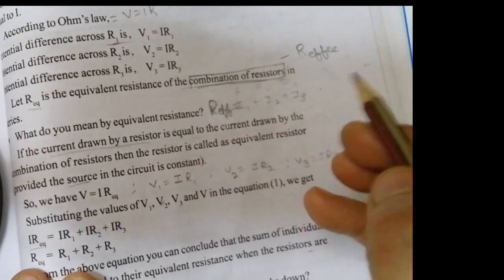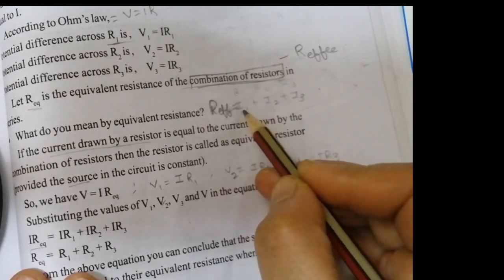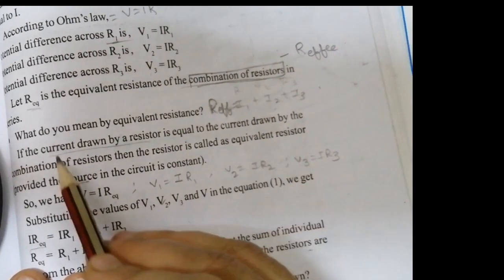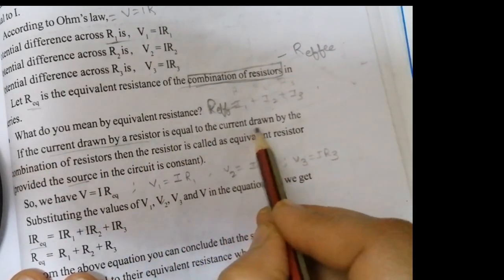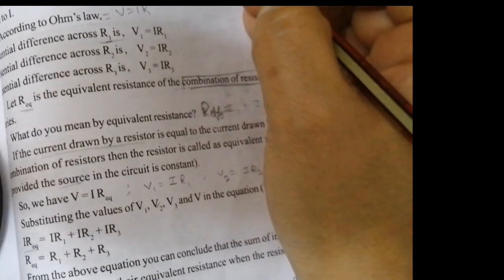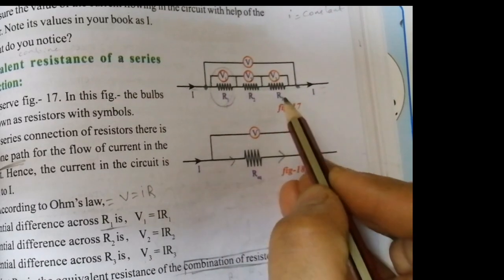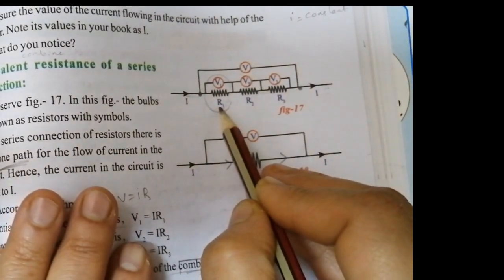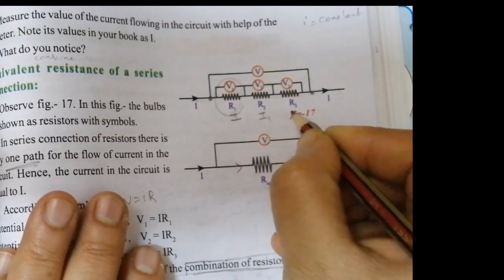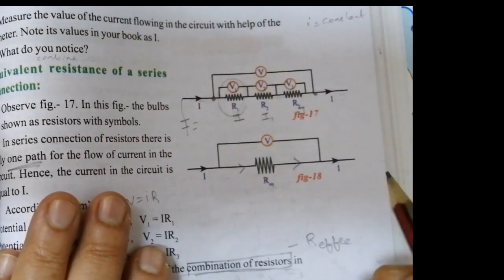What it actually means is that the currents I1, I2 and I3 flowing in these three resistors are equal to the current drawn by the effective resistance. The current drawn by a single resistor is equal to the current drawn by the combination of resistors. Then that resistor is called the equivalent resistance. The current drawn in R1, R2 and R3 is equal to I, the current given to the circuit.